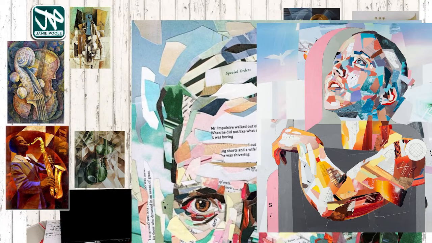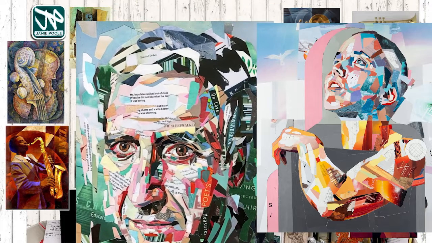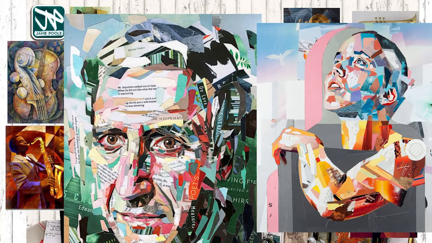I've got a little video, so I'm hoping this will work. I've got a little video of this artist creating his pieces. The materials he uses, as I said, are magazines, but he also uses paper from old books and other printed media.